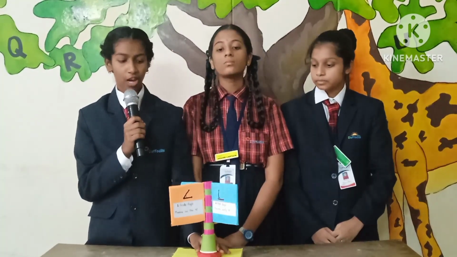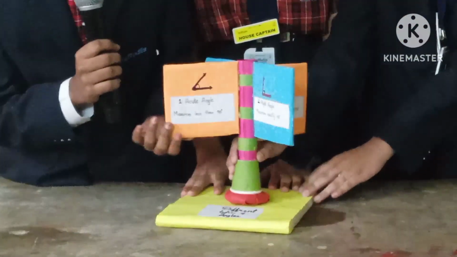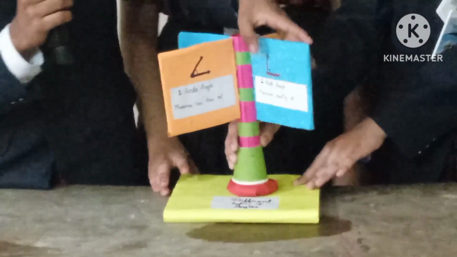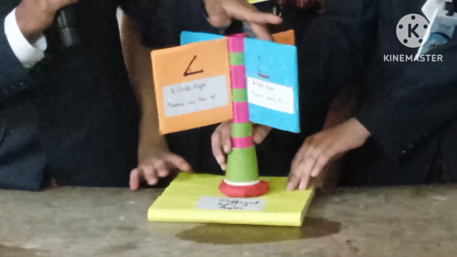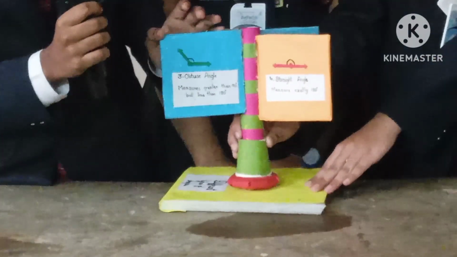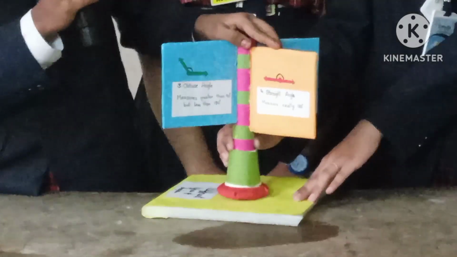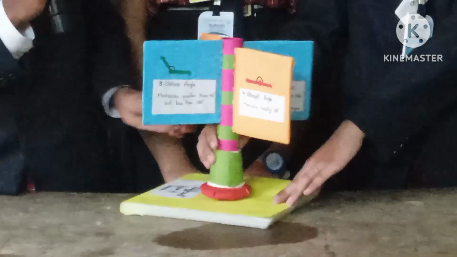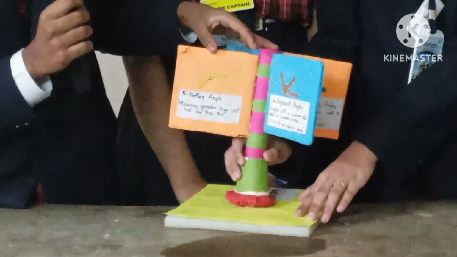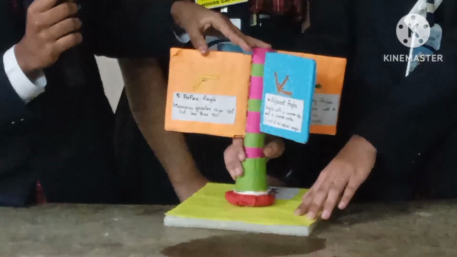I am going to explain how many types of angles there are. First is the acute angle, which measures less than 90 degrees. Second is the right angle, which measures exactly 90 degrees. Third is the obtuse angle, which measures greater than 90 degrees but less than 180 degrees. Fourth is the straight angle, which measures exactly 180 degrees. Fifth is the reflex angle, which measures greater than 180 degrees but less than 360 degrees.